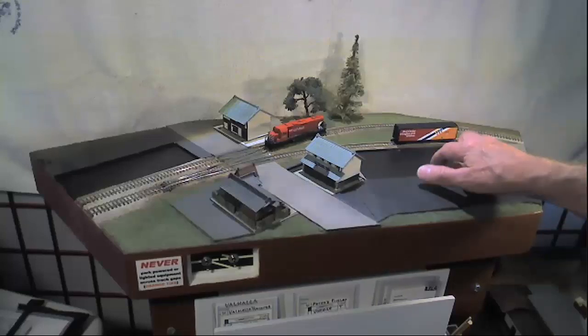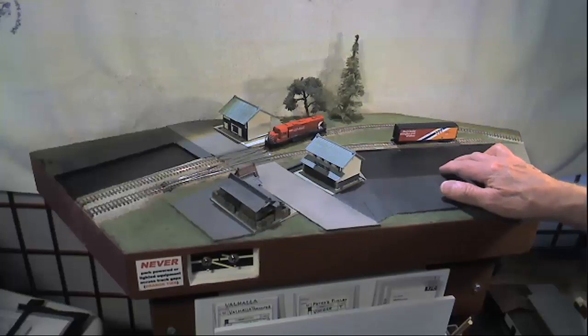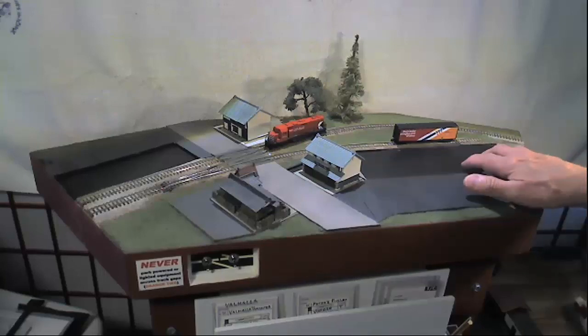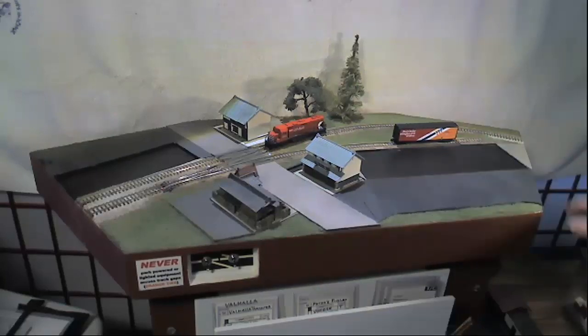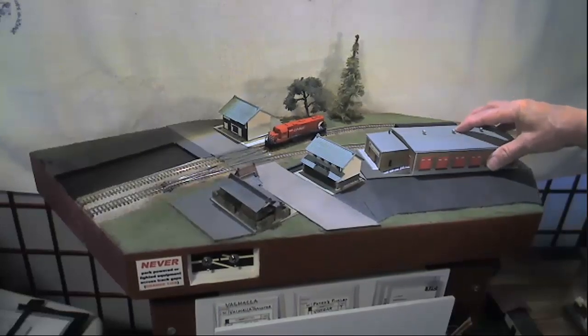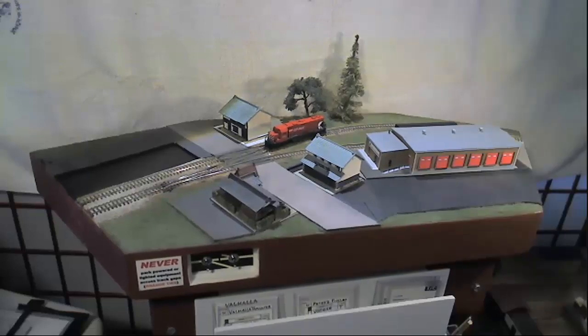Let's start with the big siding over here on the right where the boxcar is parked. That can be used for a number of things. If I left it blank or just put a street piece in there, that could be a team track. But for this purpose, I'm going to put in a warehouse. So now we have an industry to which we can send something, and therefore we can set up a car card to make that movement.